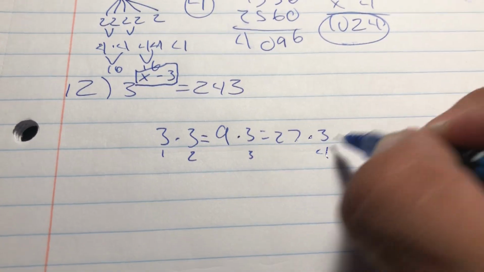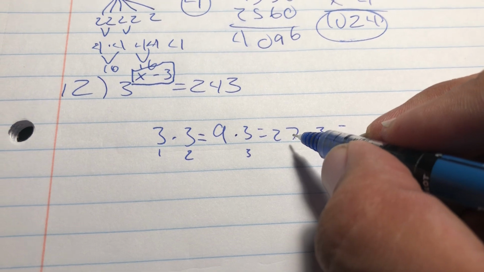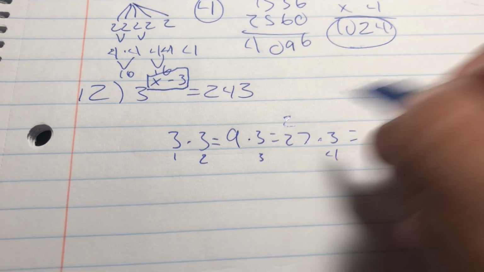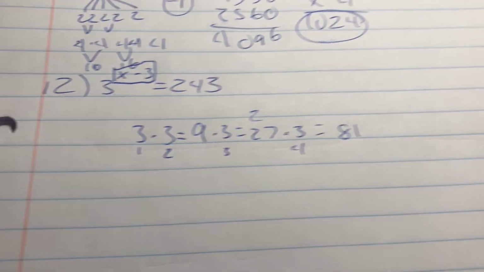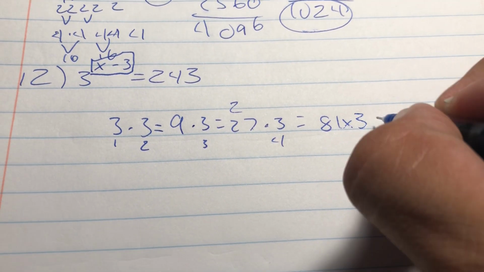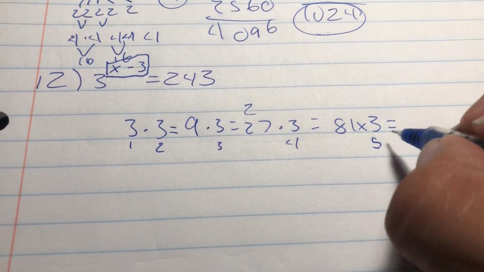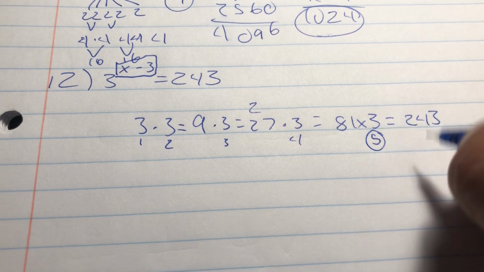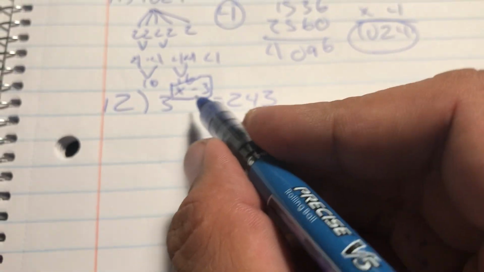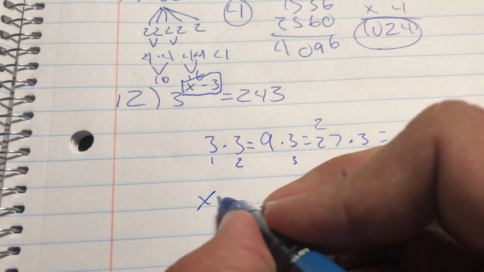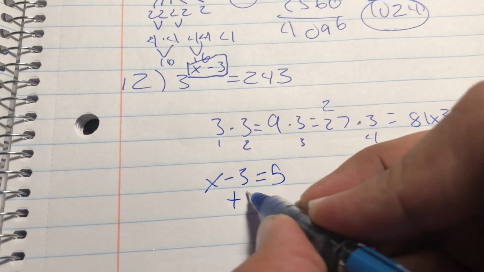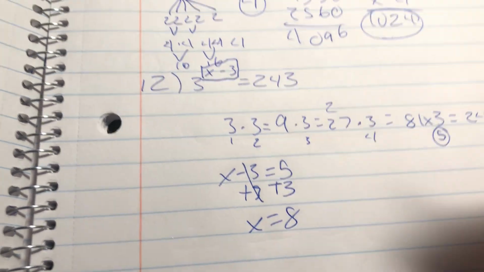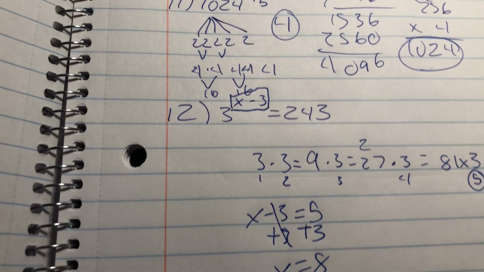And this will be number 4. This is going to be 3 times 7 is 21. Okay. And 3 times 2 is 6 plus 2 is 8. That's 81. Okay, maybe one more. Times 3. That's number 5. So 81 times 3 is 243. So it takes 5 3s to get to 243. So we know that whatever's up here has to equal 5. So x minus 3 has to equal 5. Well, plus 3, x equals 8. So now we know what x equals. And that's it. That's what the test is going to look like.